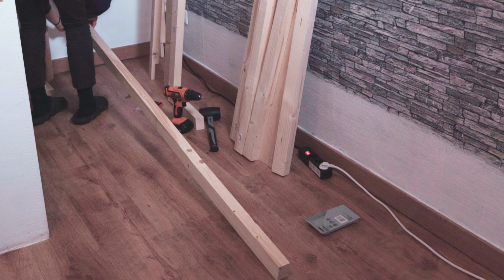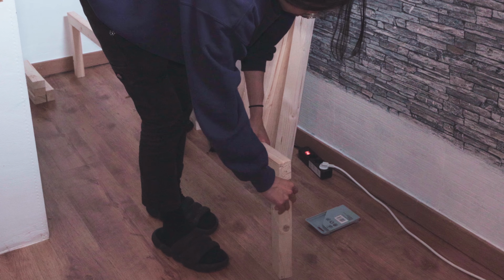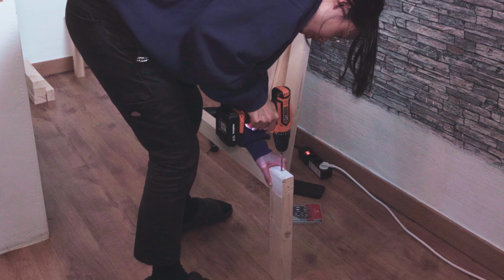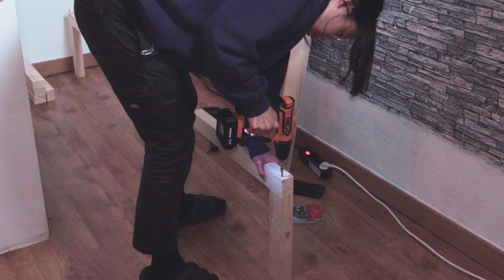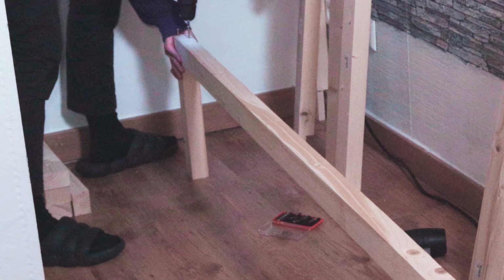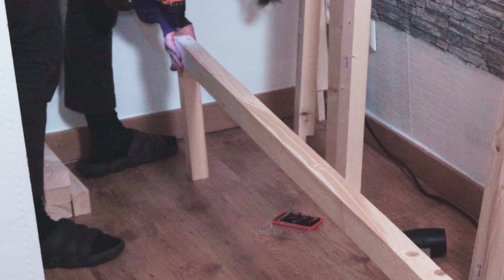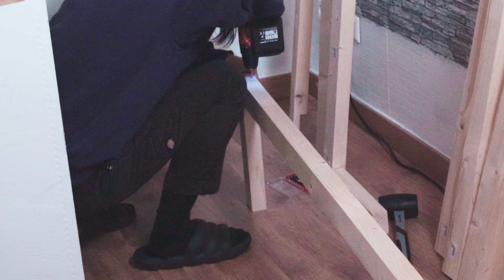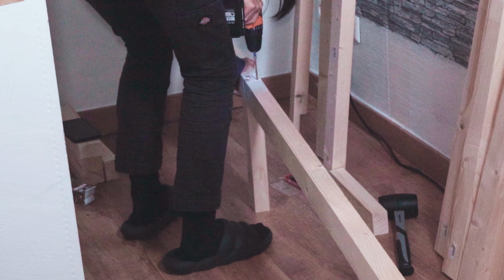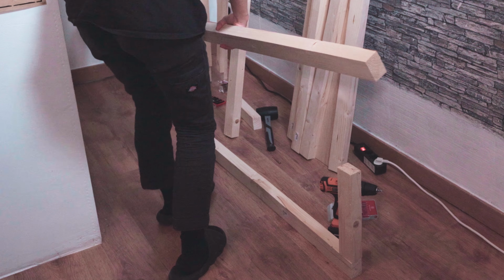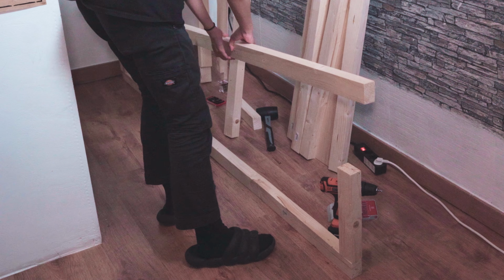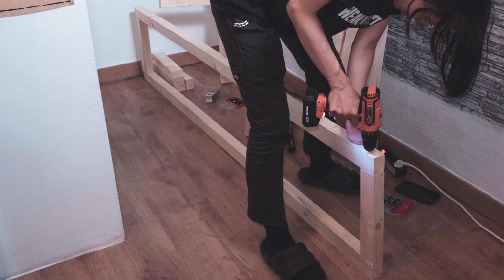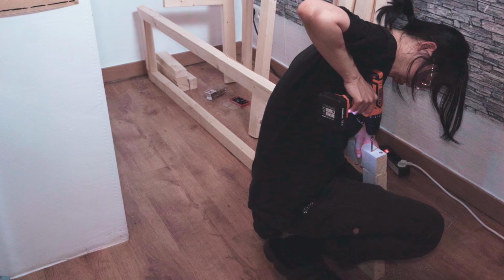After all the pieces are cut, the next step is to assemble the big frames. I used long screws to bind them together. To do that, I first pre-drilled the holes and then screwed them together. Now here I'm doing the same thing to the other frame. Pre-drill it and then screw them together.